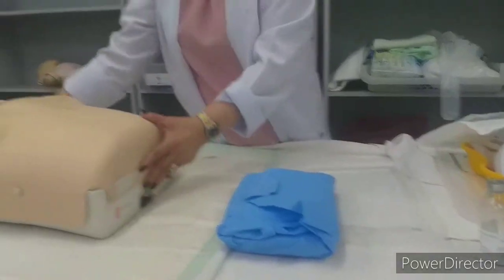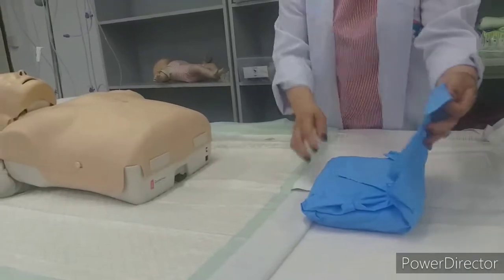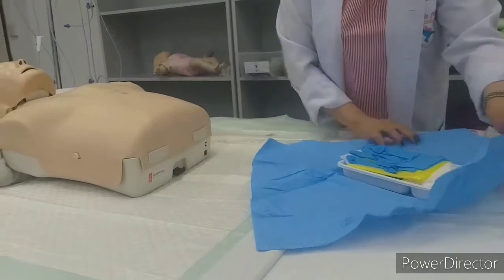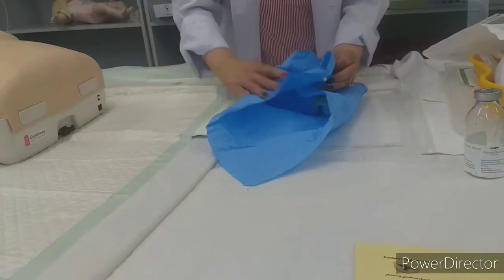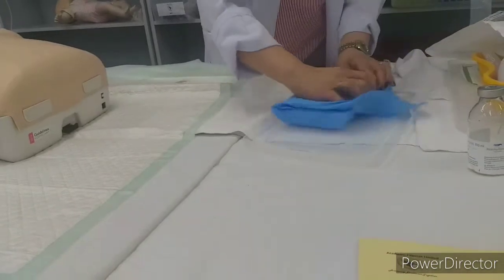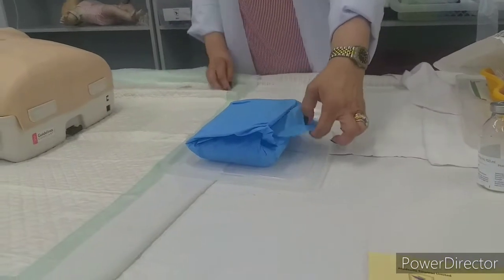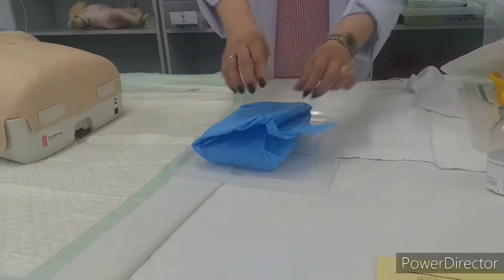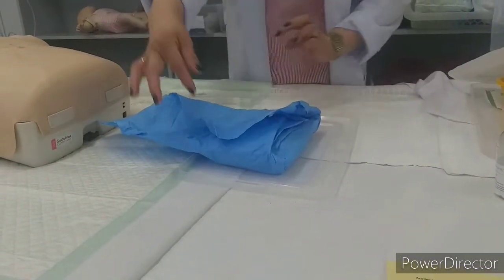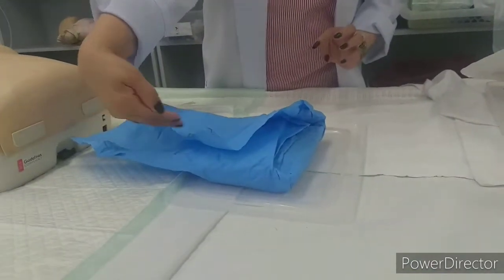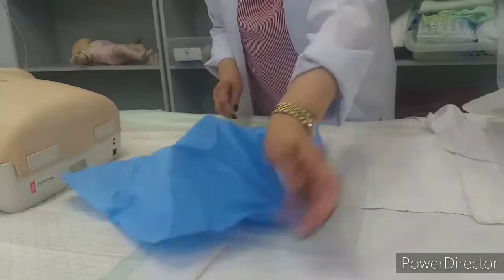When opening, wait a minute. Okay, so opening this, we have to hold the tip. There is a tip, or we call it a tongue. Okay, a tip here, open. So do not hold here. You will compromise the sterility from inside. Out, out, and out.